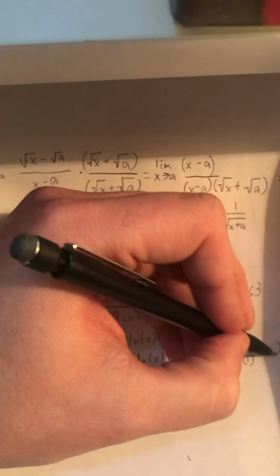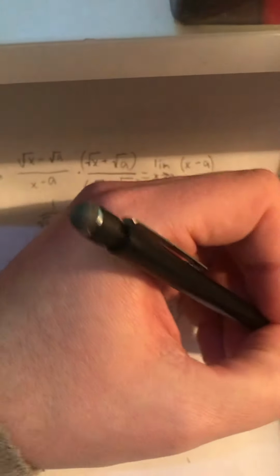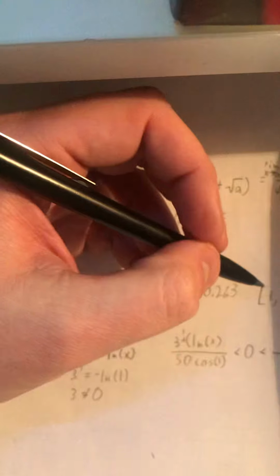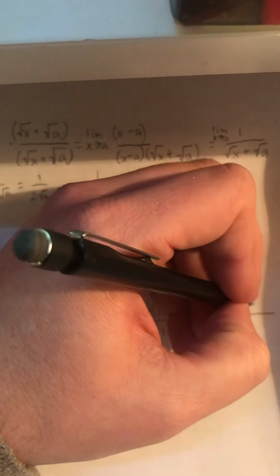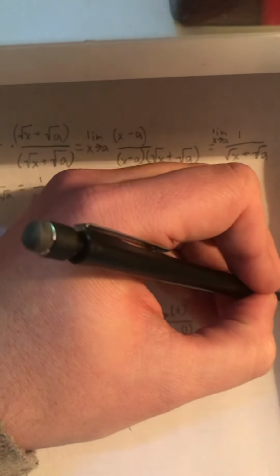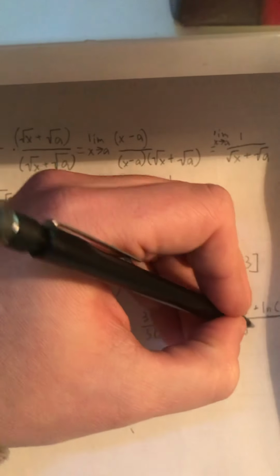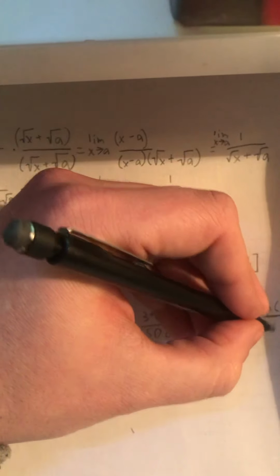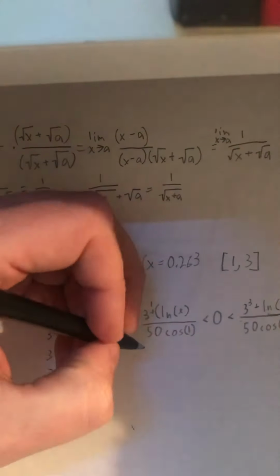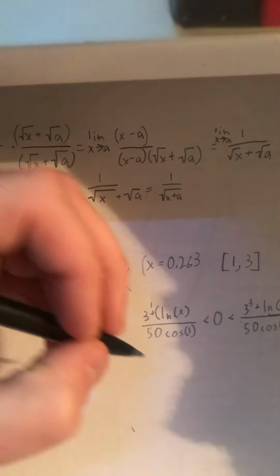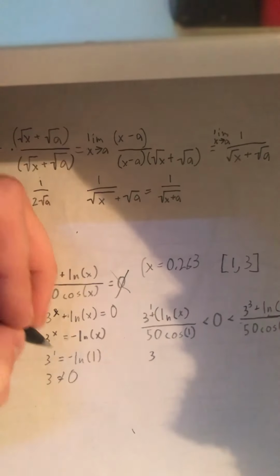And just so we can speed this up, I will just write out the other half of that using plus natural log of 3 and 50 cosine 3, which can be rewritten as 3.